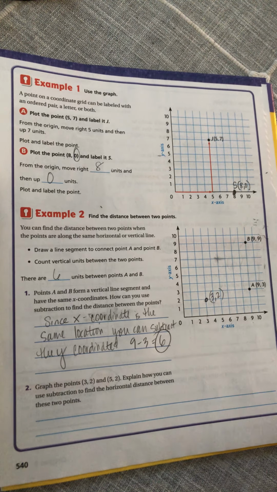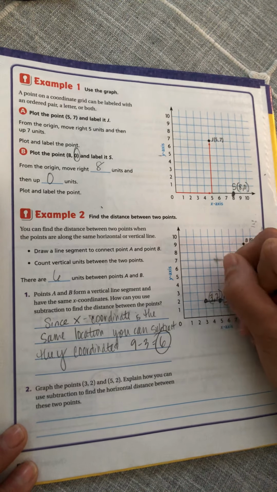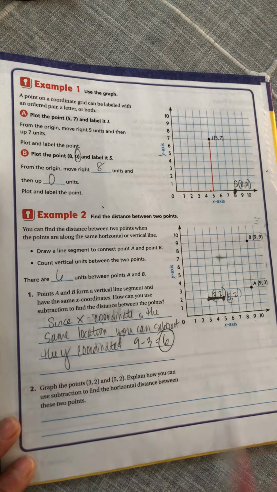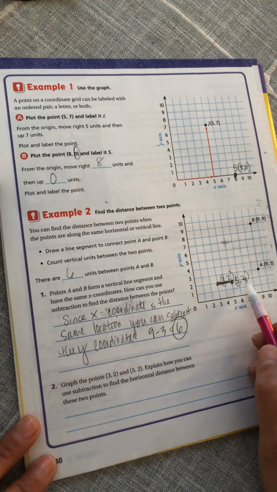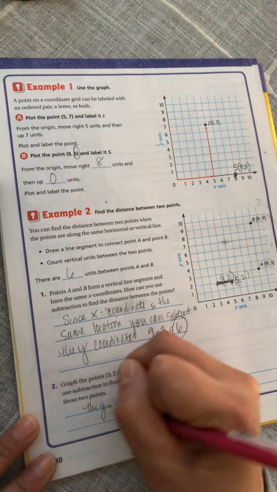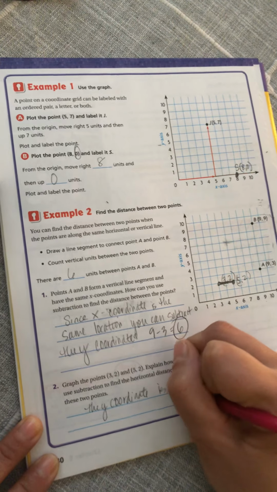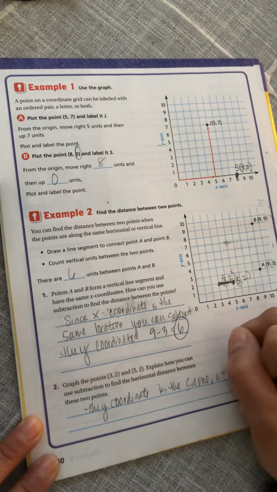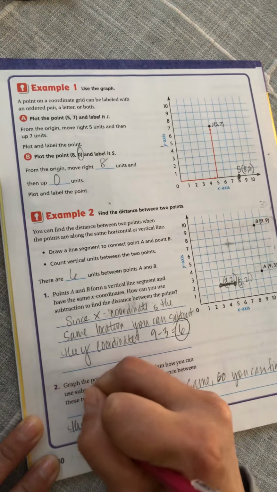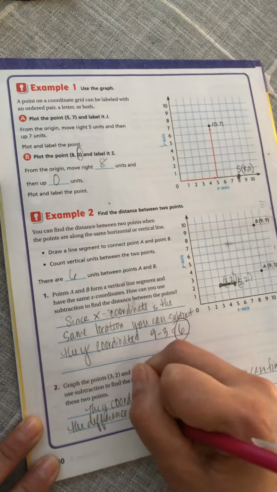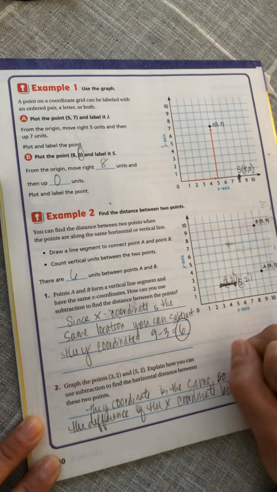And 5, 2. Over 5, up 2. Here's 5, 2. Uh-oh, they're on the same horizontal path, so we can easily find the difference between them. So we know that the Y coordinate is the same. So you can find the difference of the X coordinate by subtracting.